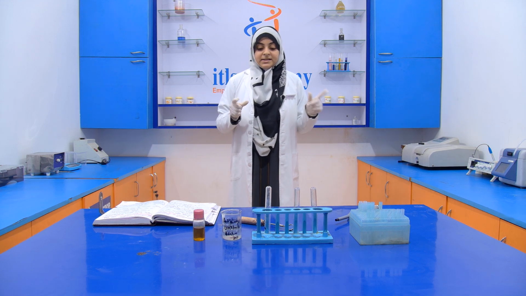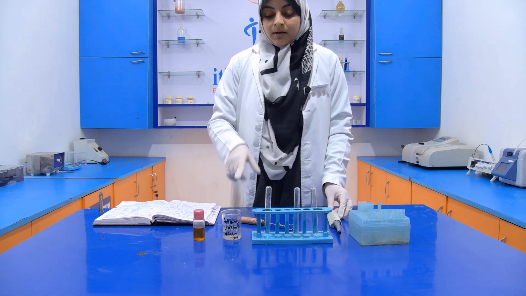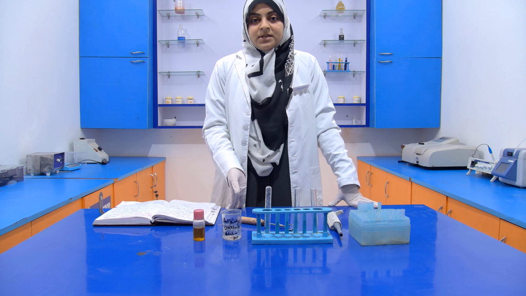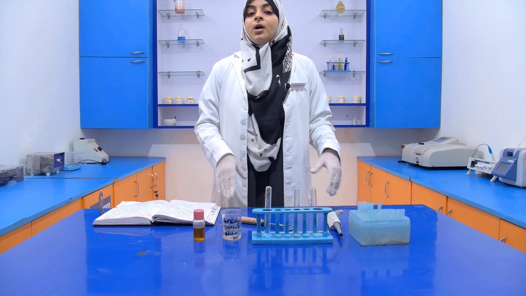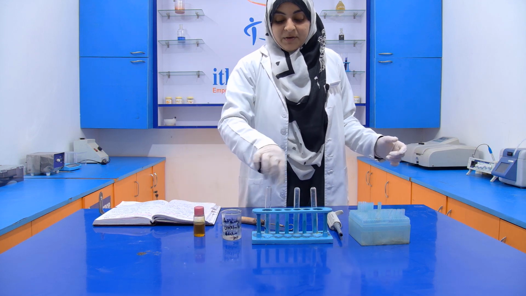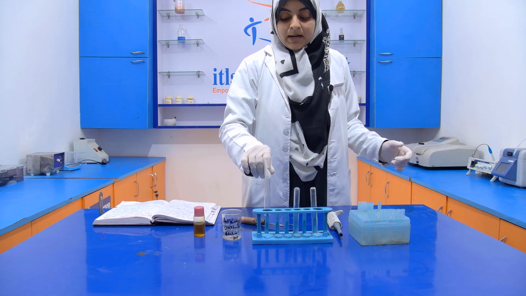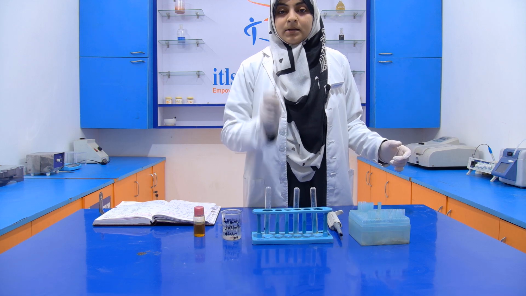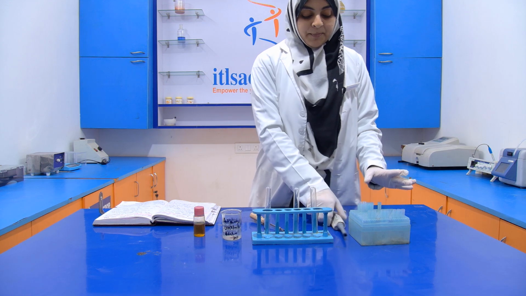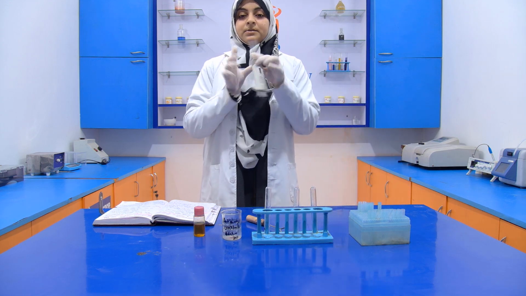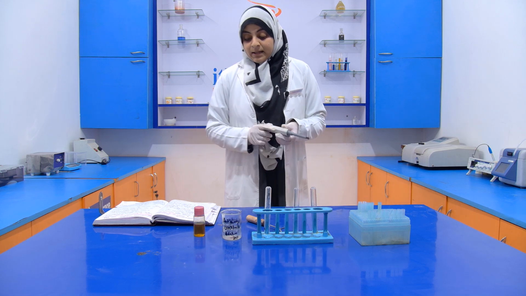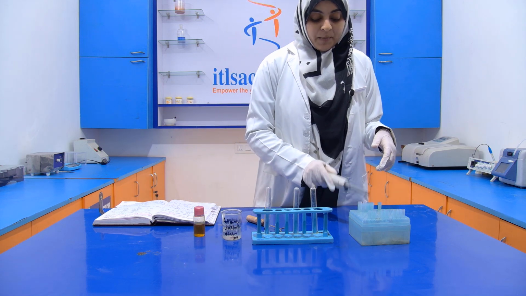Now for performing this experiment, we require a few things, like this antimony solution that I already told you how we prepare. We take 20 grams of antimony trichloride and dissolve it in 100 ml of chloroform. Then we require mustard oil as a sample. Then we require a test tube, test tube stand, test tube holders, and a micropipette of 1000 microliter or 1 ml, because 1000 microliter is equal to 1 ml. Then we require a micropipette tip.